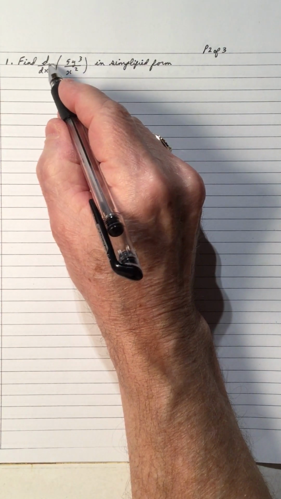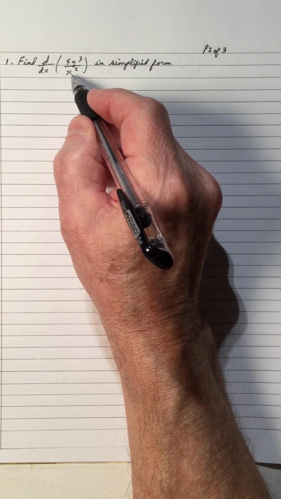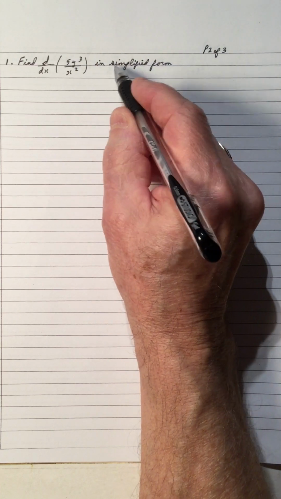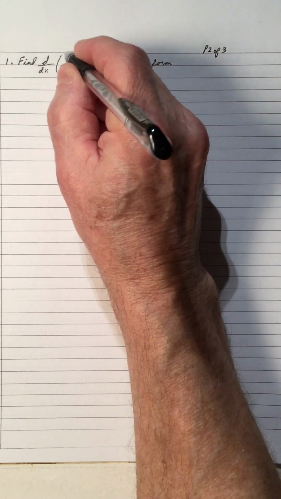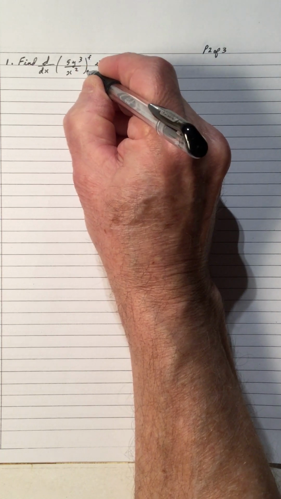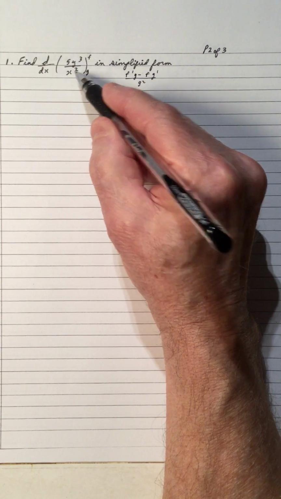In this video I'm going to do two extra ones. Number one, find d/dx of 5y cubed divided by x squared, and we're going to put this in simplest form. So this is a quotient, and we're going to call this one f and this one g. The quotient rule is f prime g minus f g prime, all over g squared. That's the formula when you do the derivative of a quotient.